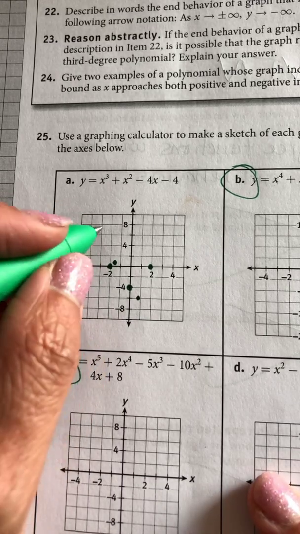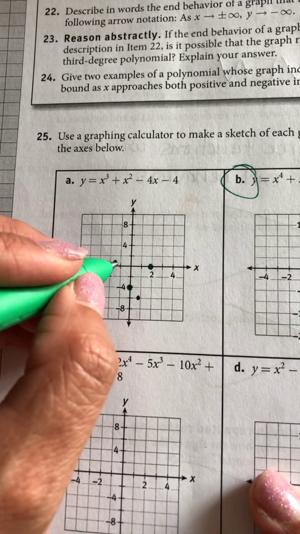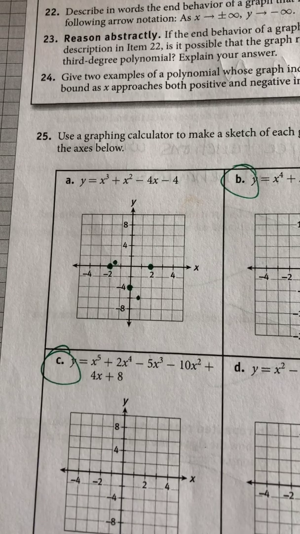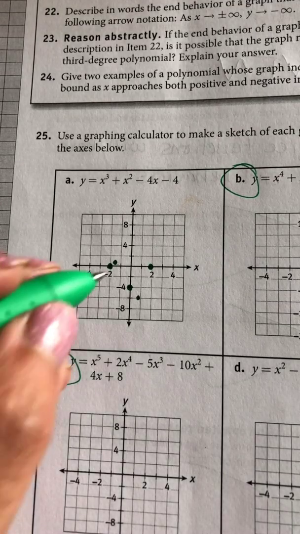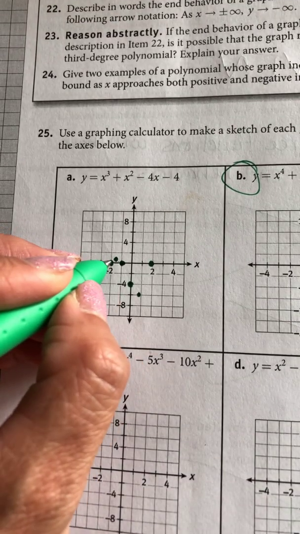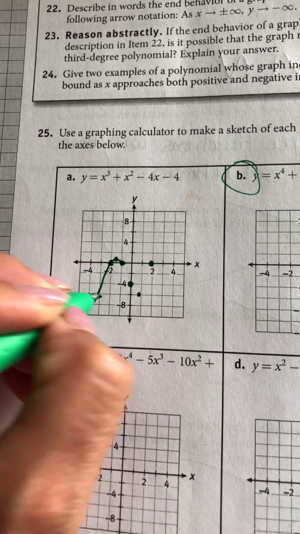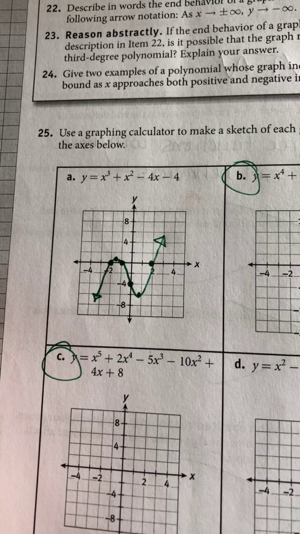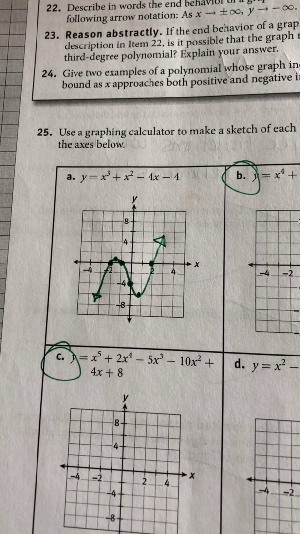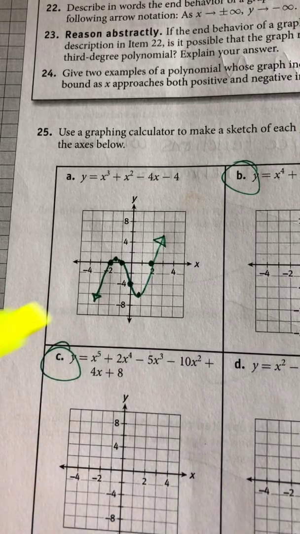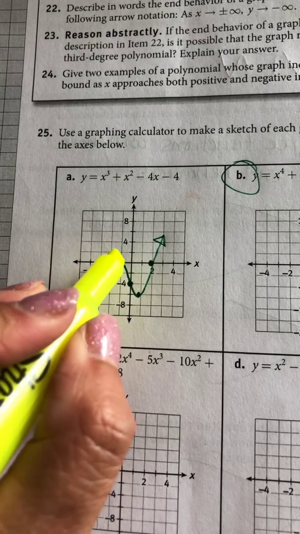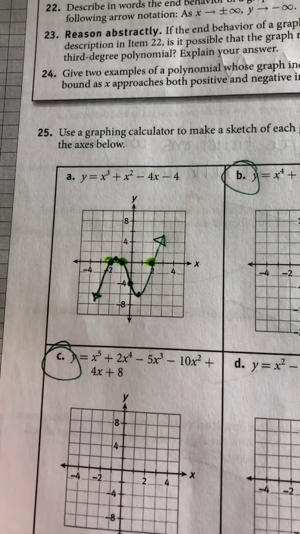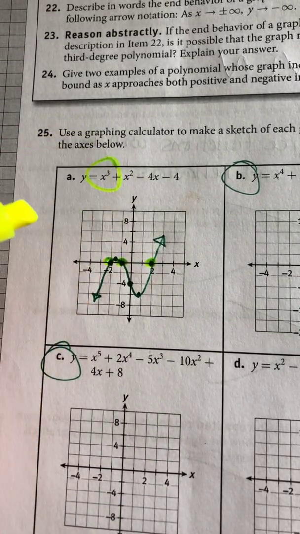So this graph curves, oh wait, there's another zero at -1, 0. So right here. So this graph curves down like this, and then loops around. And I want to point out how many times it crosses the x-axis. It crosses 1, 2, 3. Hey! It's an x cubed.